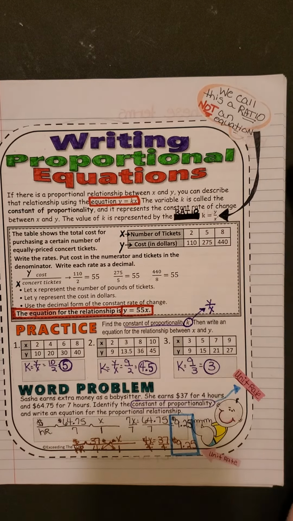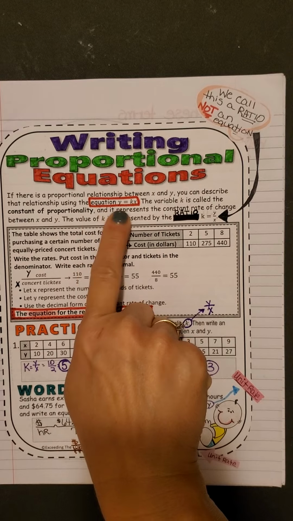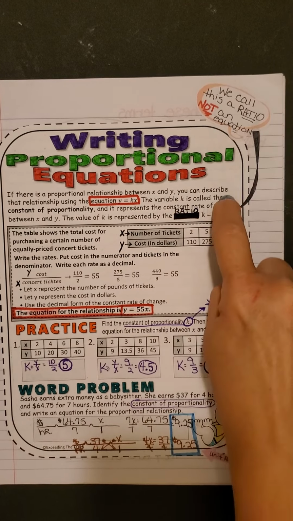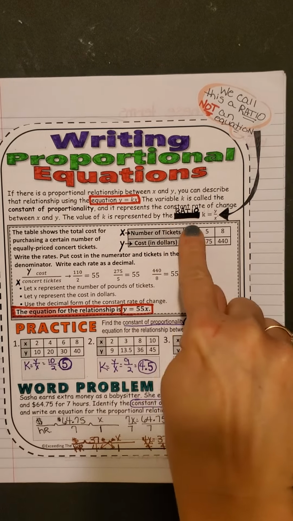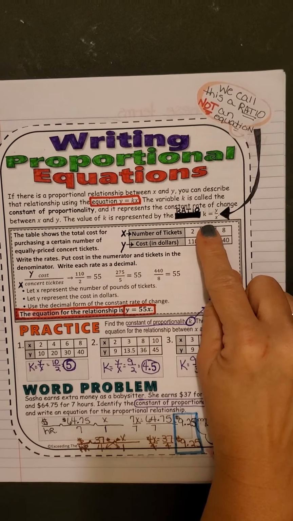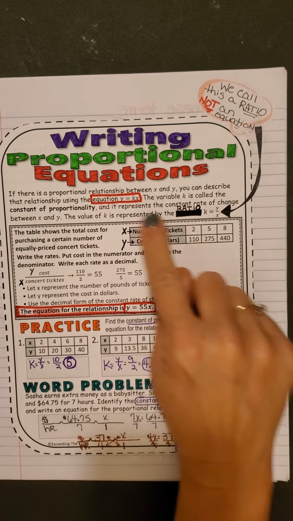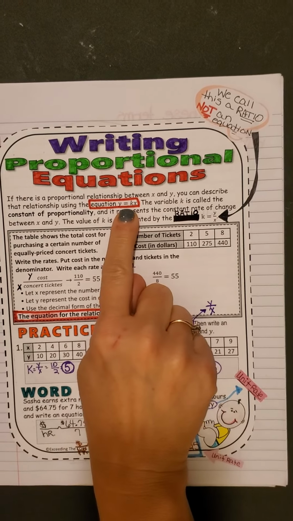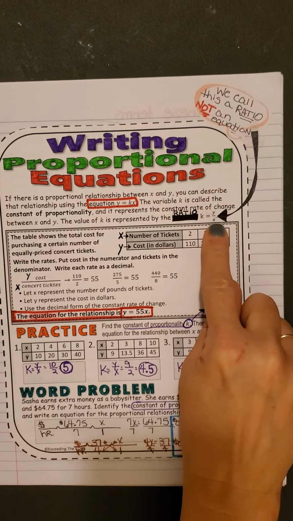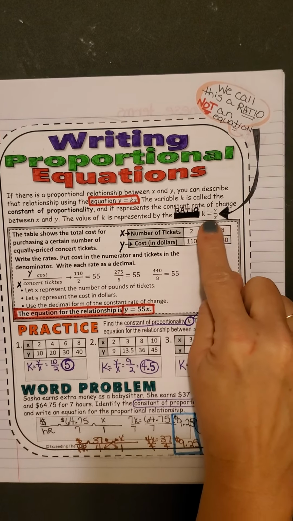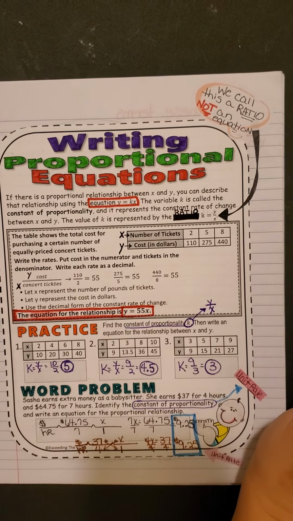If you notice on your paper, the equation is y equals kx, but the ratio is k equals y over x. And I need you to keep the two of those separate, because we need the ratio to write the equation. This ratio, this k right here, is the k in this equation. And we will be replacing the k in this equation with whatever value we get over here on this ratio.